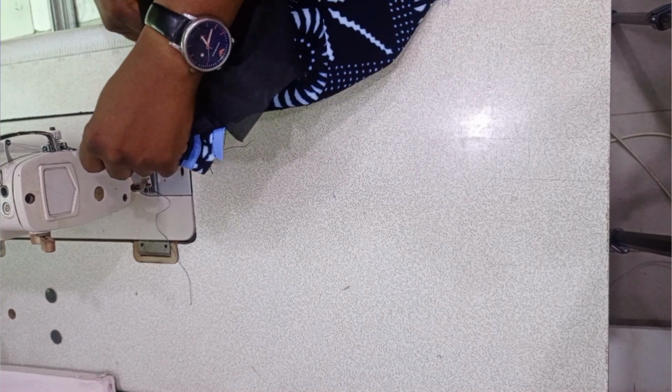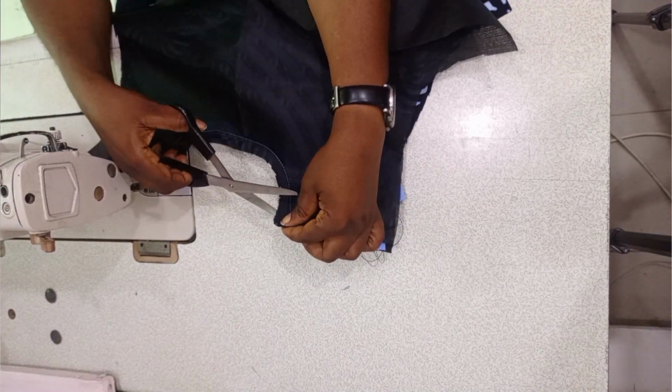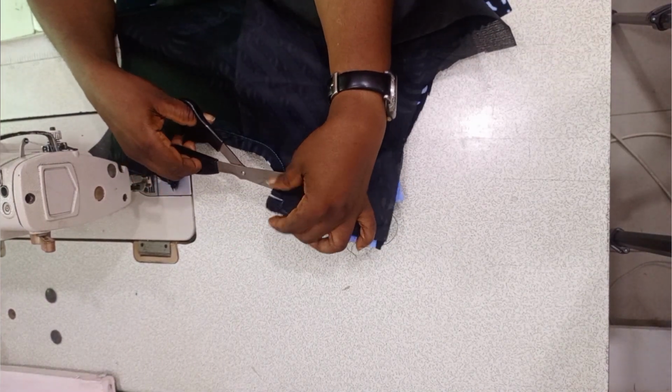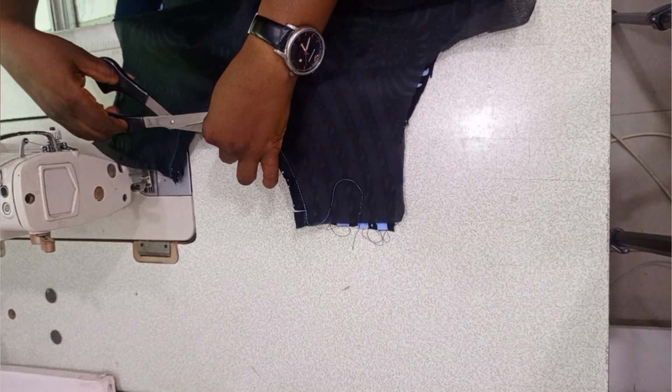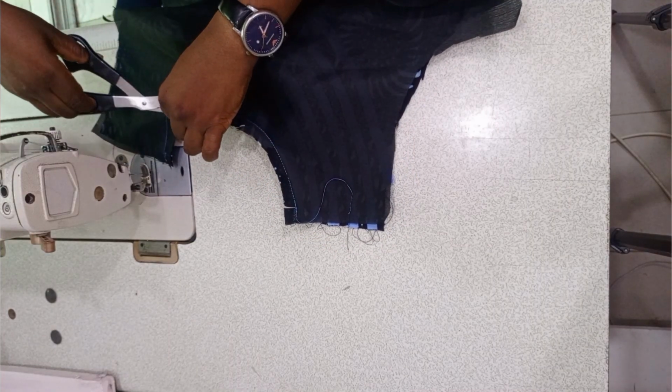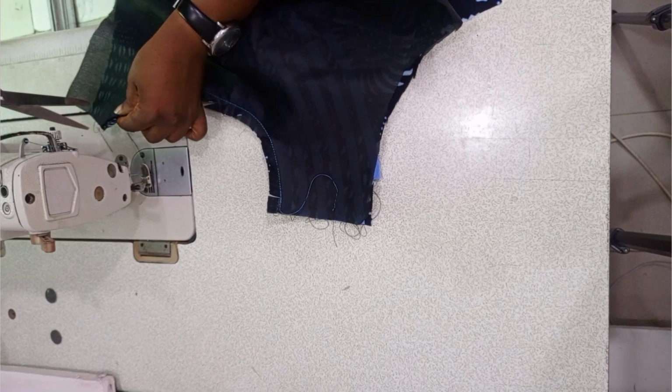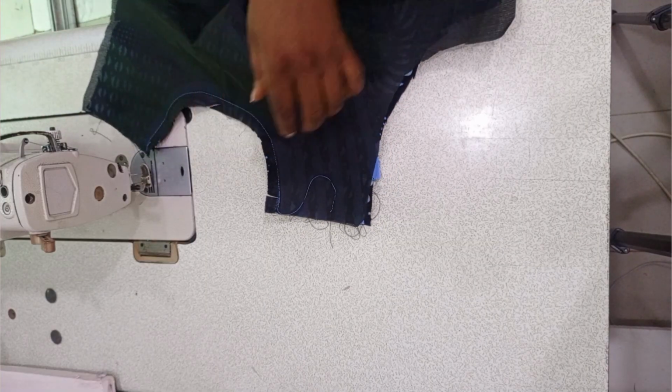This neckline, after sewing it, you will use your scissors to notch it. It helps in flexibility. Using your scissors to notch the neck, it helps in flexibility. So after the notching, what we need to do is to top stitch it.